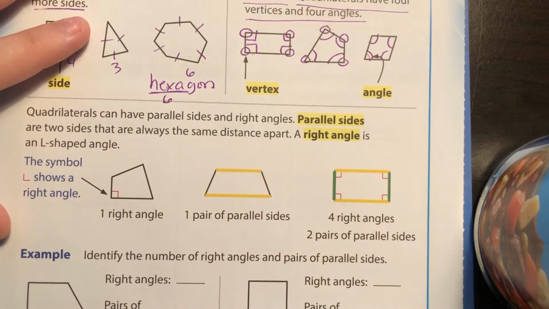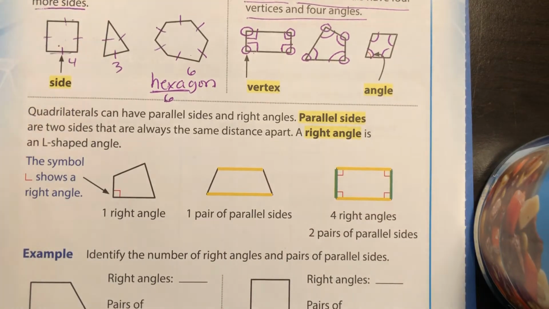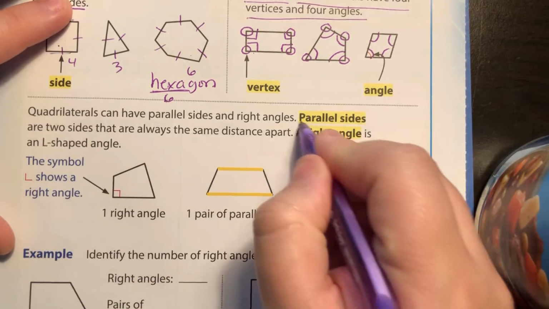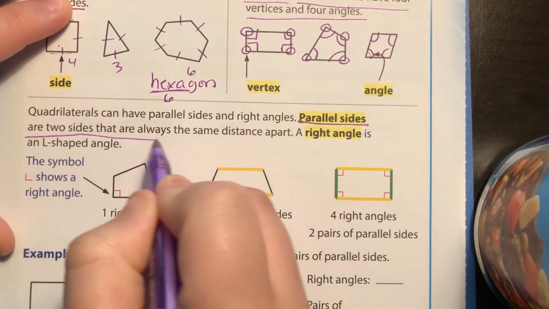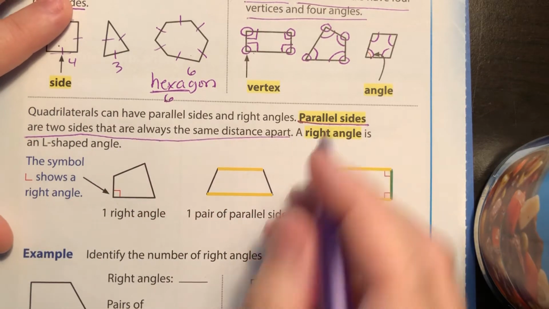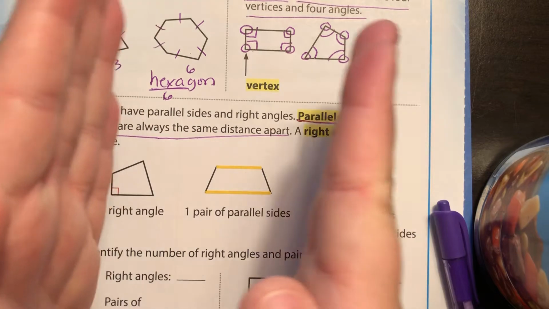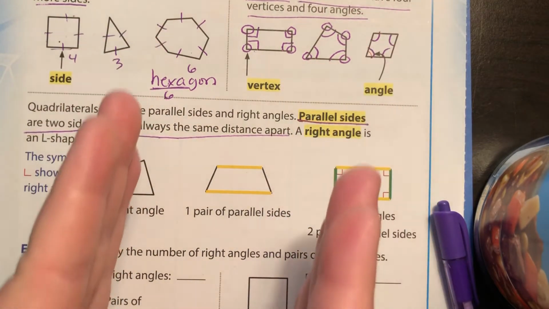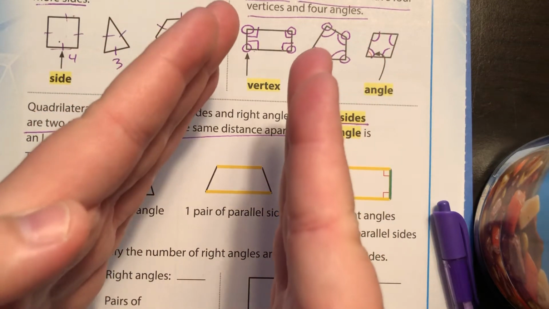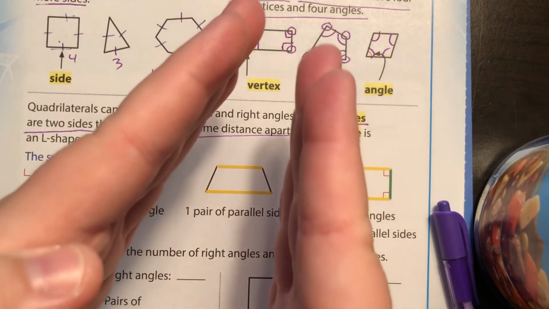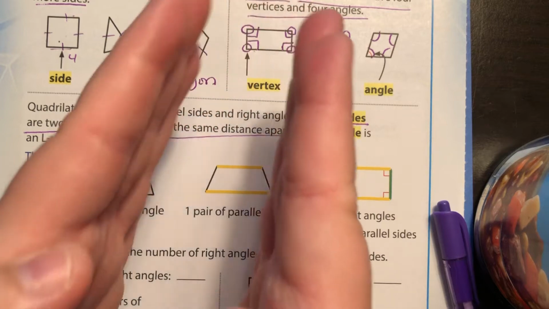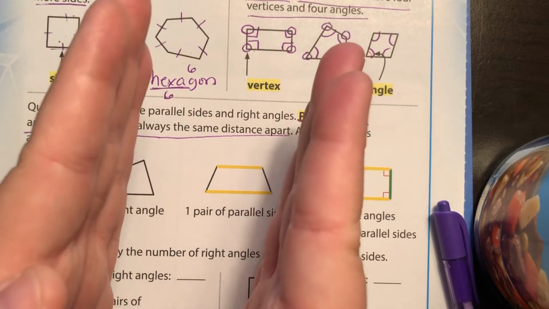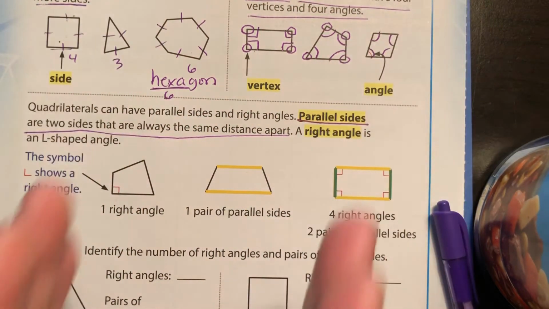All right. Now let's talk about things again a little bit more specifically. Quadrilaterals can have parallel sides and right angles. Parallel sides are sides that are always the same distance apart. In order to explain it to you, parallel means that the 2 sides are always the same distance from each other. They're always kind of right next to each other. They're never tipped, because if they were tipped, they would eventually cross, right? So parallel sides will never cross because they're always straight lines going in one direction.